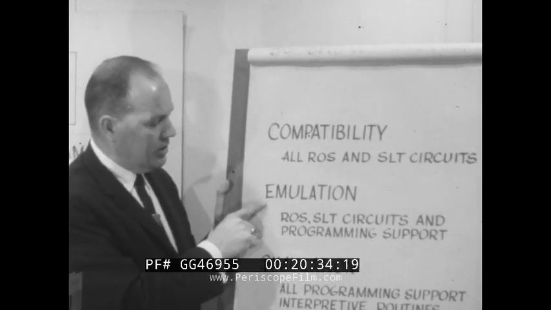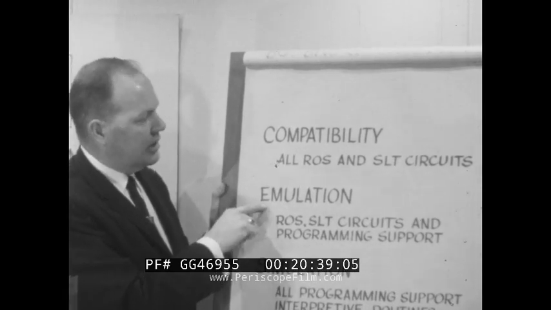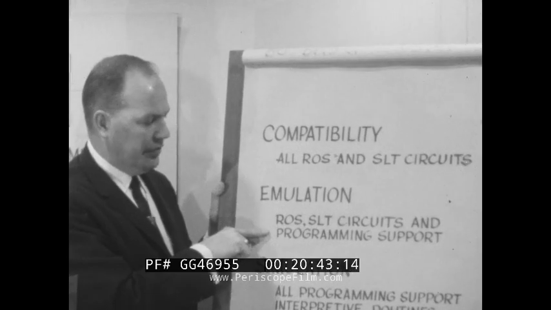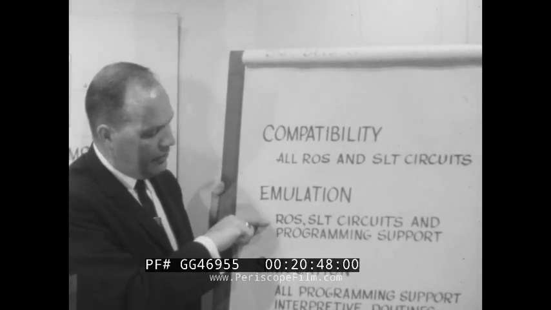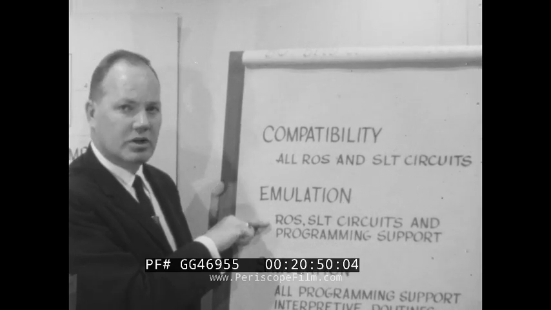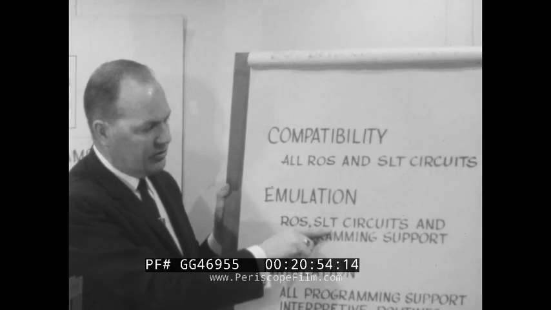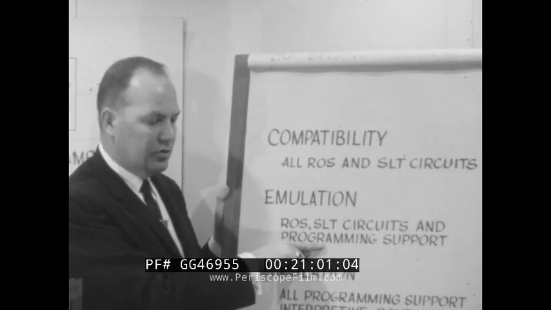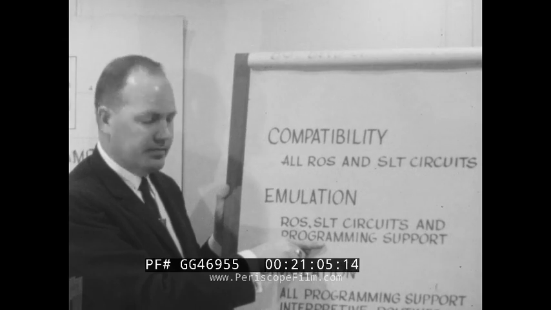The second term we run into, although you will find it listed in your sales manual as a compatibility feature, is the term emulation. And that means that we will use anywhere from very much read-only storage to relatively little read-only storage, from very many additional SLT circuits to very few additional SLT circuits, and from simple input-output programming support to very significant comprehensive programming support packages.